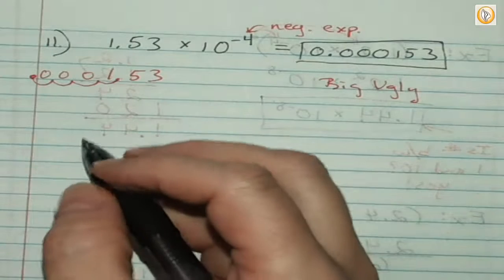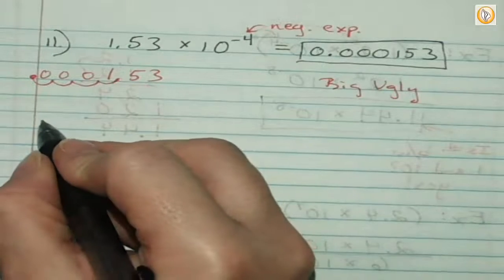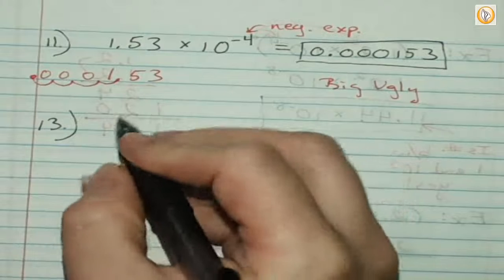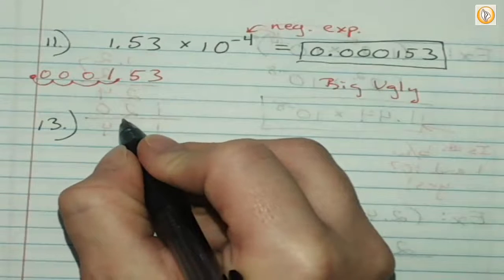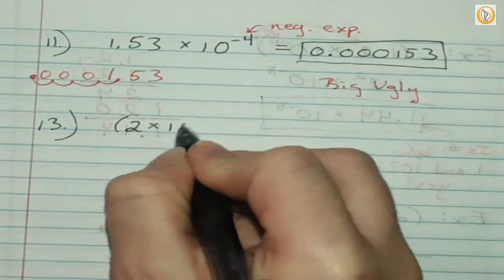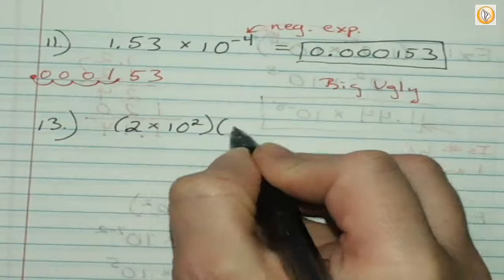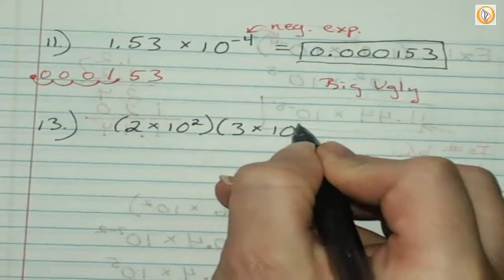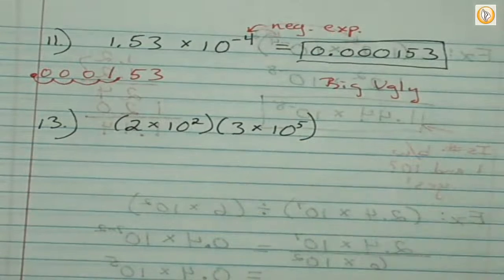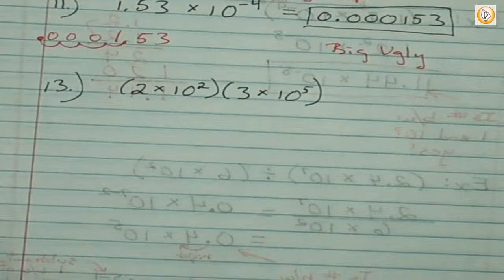Any questions? 13. We're multiplying. 2 times 10 to the 2nd power times 3 times 10 to the 5th power. Franz, what am I doing?